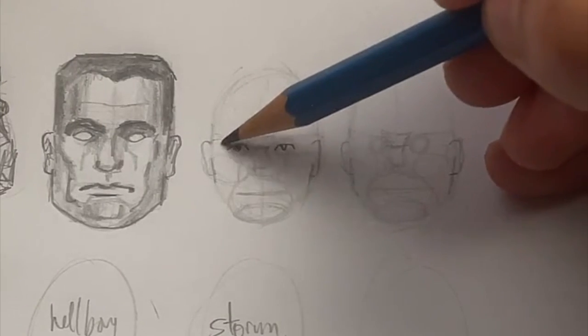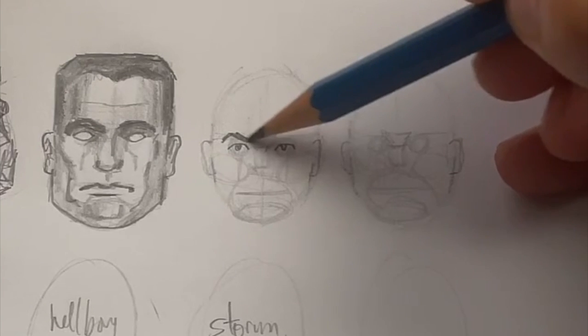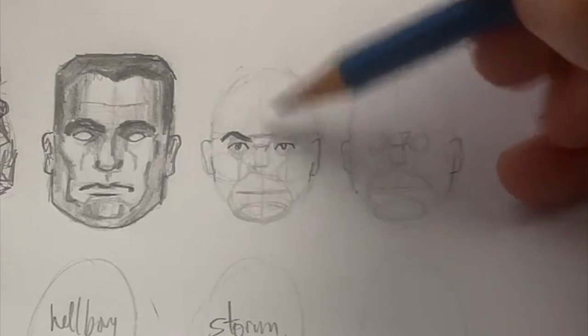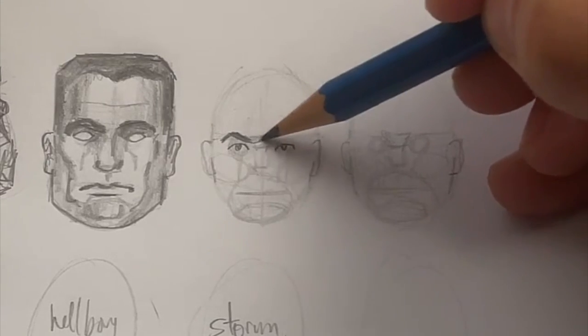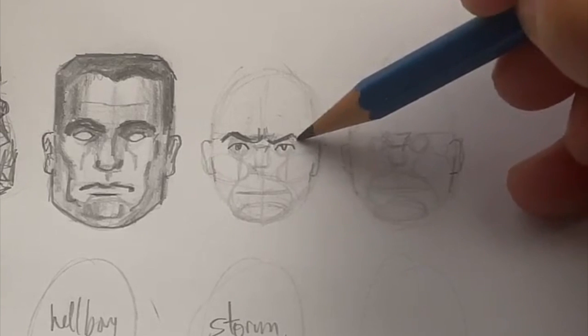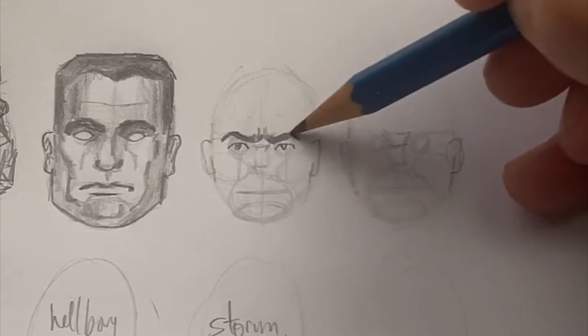And you want him to be mean, so you're going to go thick eyebrows and two distinct shades, up and down stroke, and then bring it all the way into the middle. You have to go almost like he's scowling no matter what.